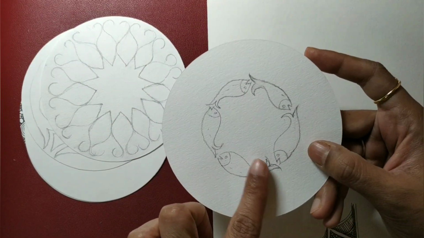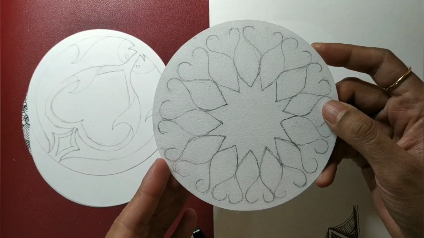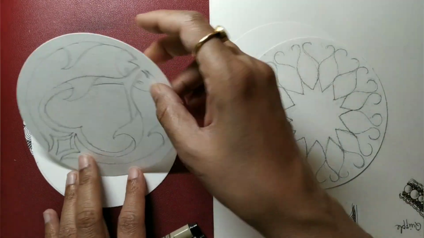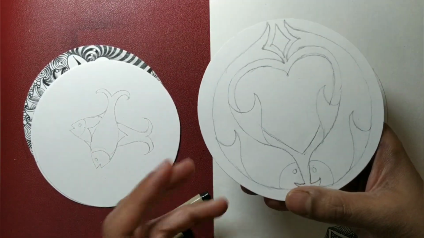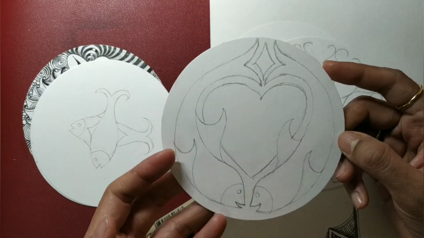So this is the string that we are going to be working on today. This is another string, another arrangement, right? So fish, as I mentioned in my previous session, is a very common theme used in many of the Indian folk art forms, right?